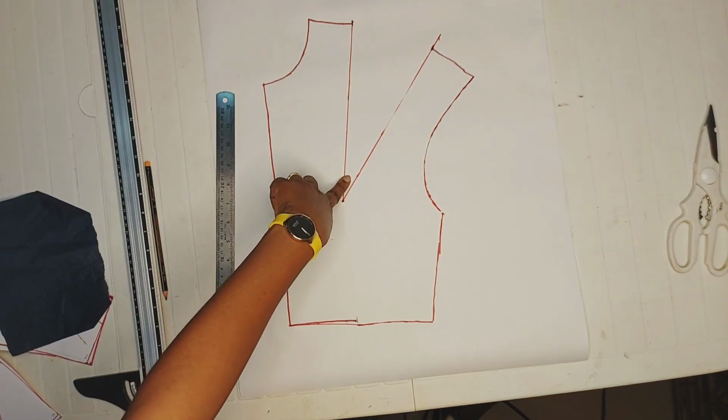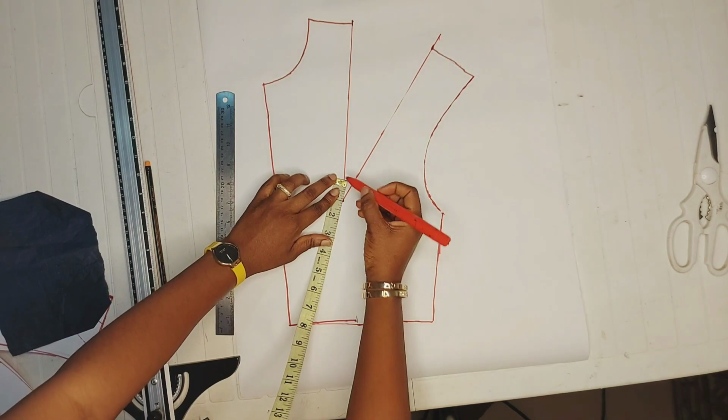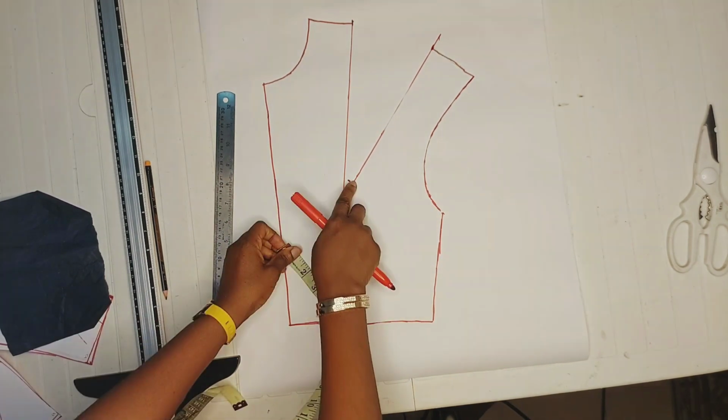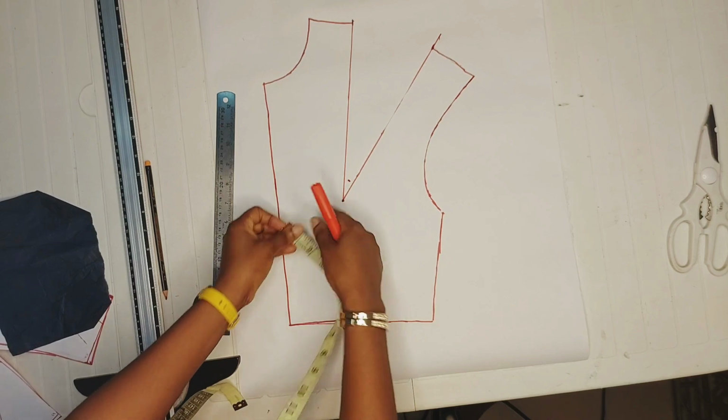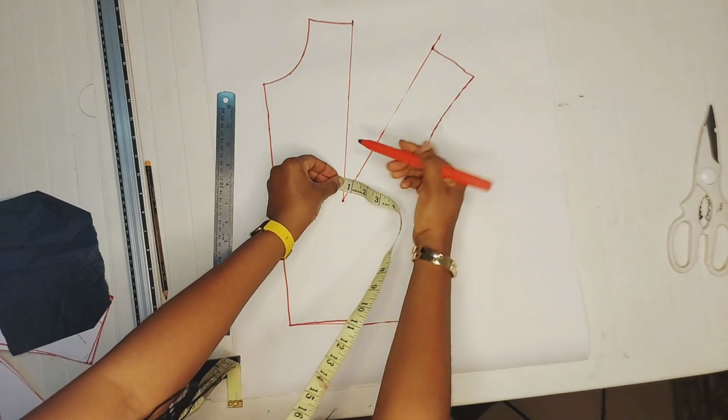From this point, go up by 1 inch. Make sure it is located at the middle of these two lines. Mark the middle.